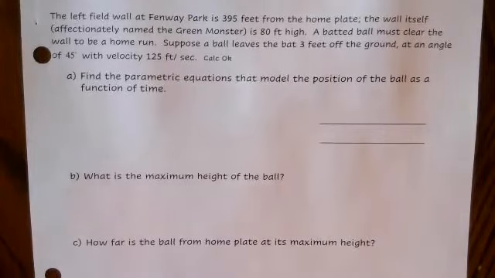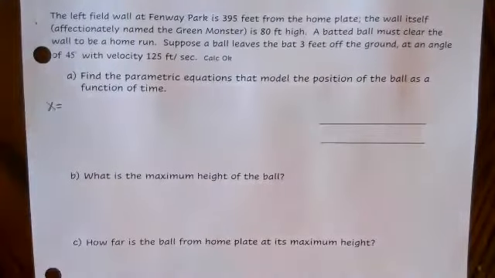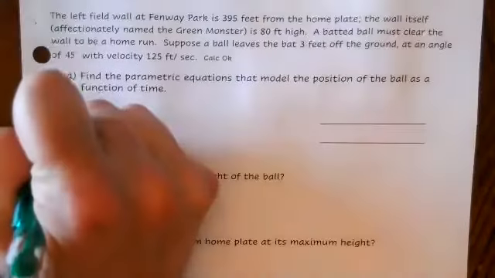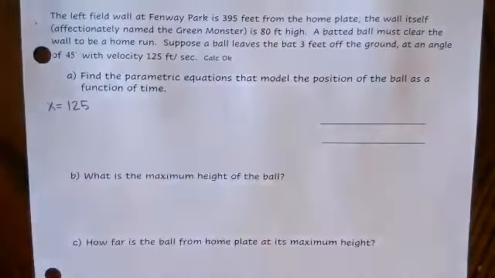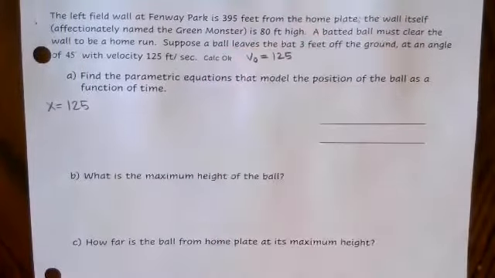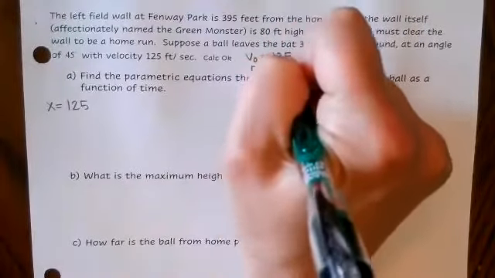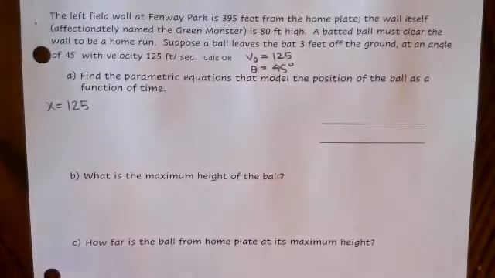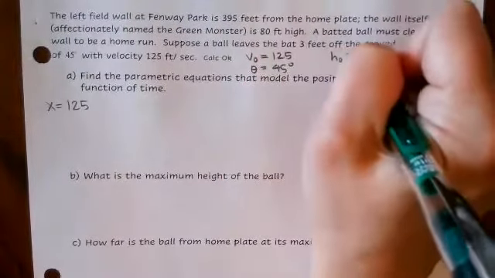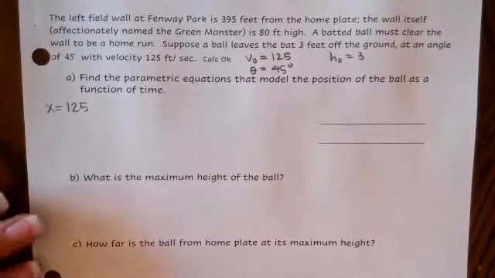So I'm going to start with that part, and I'll start with the horizontal. It's a little bit easier to write. And so x is equal to our initial velocity. We should probably name those. So our initial velocity was 125 feet per second. It told us our angle here is 45 degrees. So that's the one that we're going to use. And our initial height is 3. So as we write the equations, we're going to go back to those values.